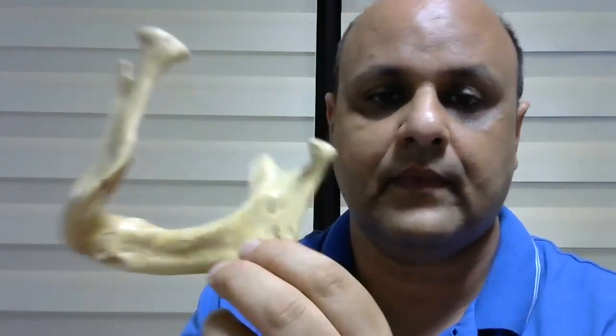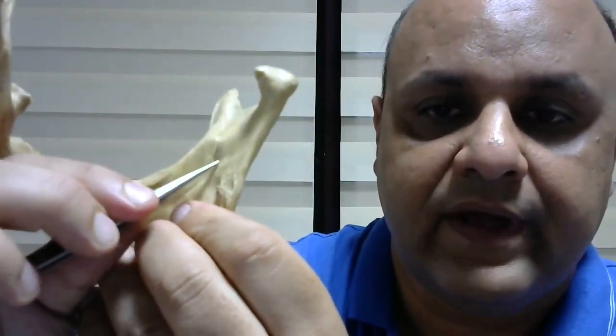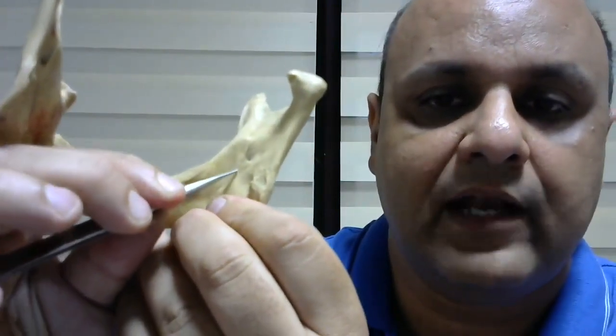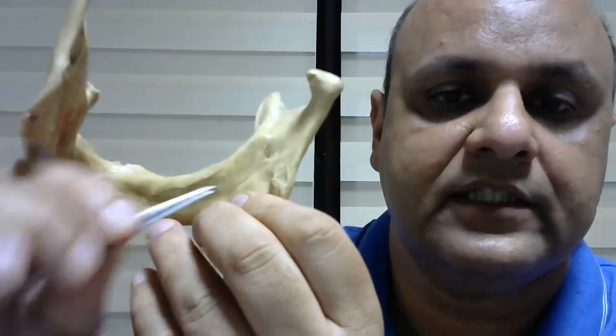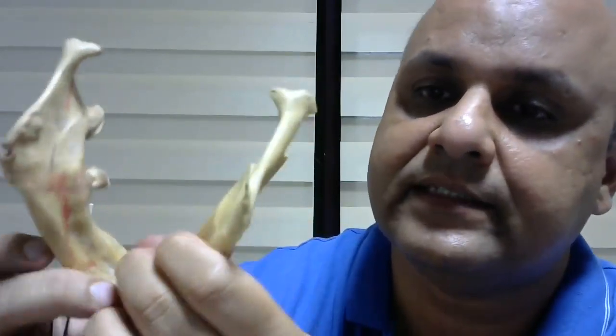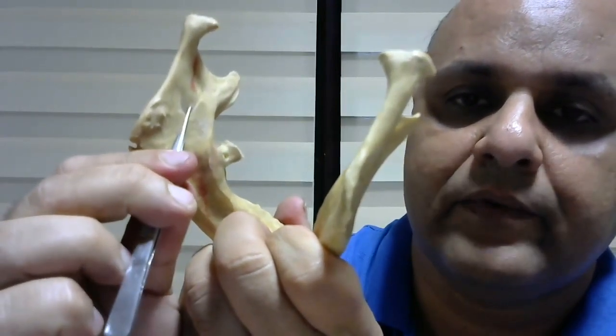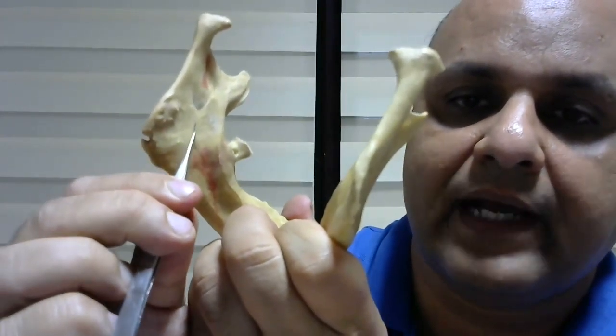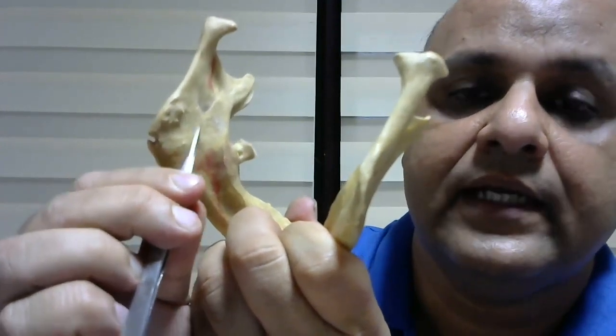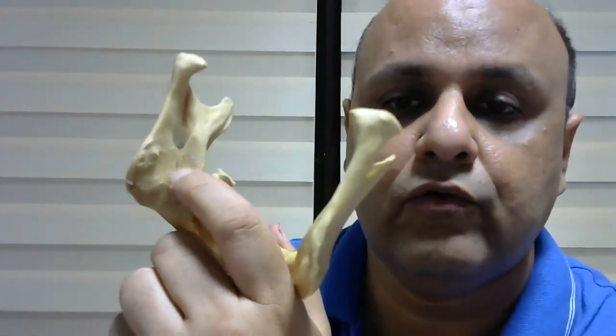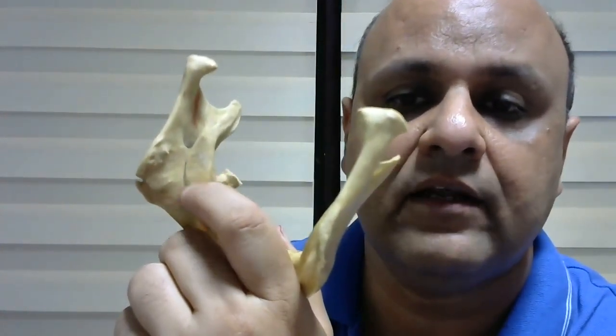Then there's a groove here. It's called mylohyoid groove. This mylohyoid groove is present on both the sides. You can make out here also mylohyoid groove. This is the mandibular foramen, and here you can see the mylohyoid groove extending in relation to it. So this mylohyoid groove is for the mylohyoid nerves and vessels. So you can remember it as 4, the fourth nerve or vessel in relation to the mandible, mylohyoid groove for the mylohyoid nerves and vessels.